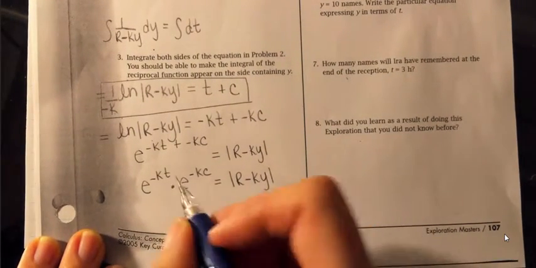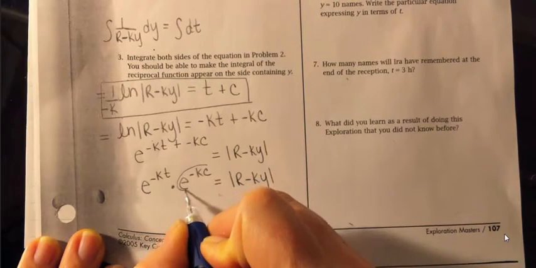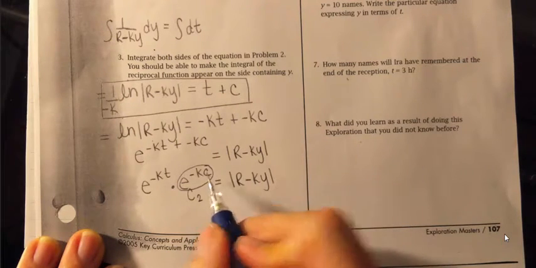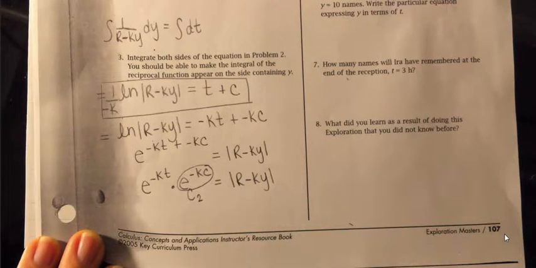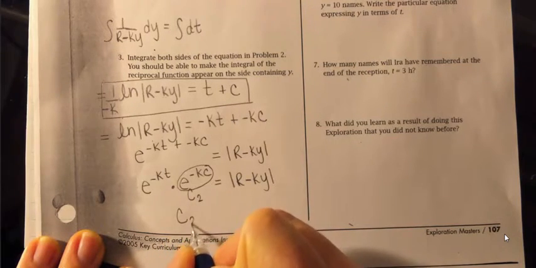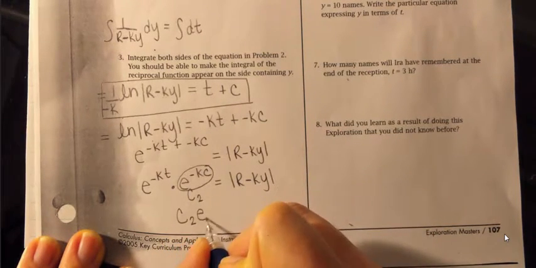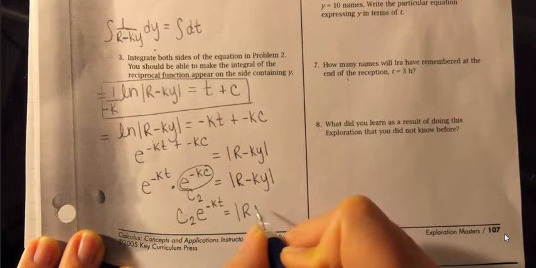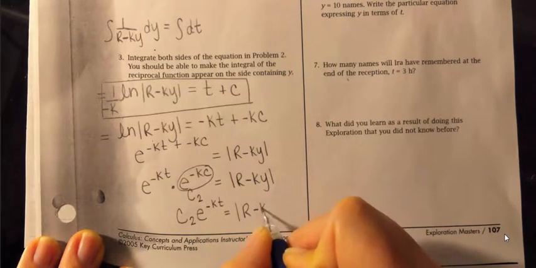And then from there, I'm going to say, well, really, this is going to be a constant. And I'm going to go ahead and call that constant c sub 2 because I already had a c there to give me my constant. Okay, so what I really have then is c sub 2 e to the negative kt equals the absolute value of r minus ky.